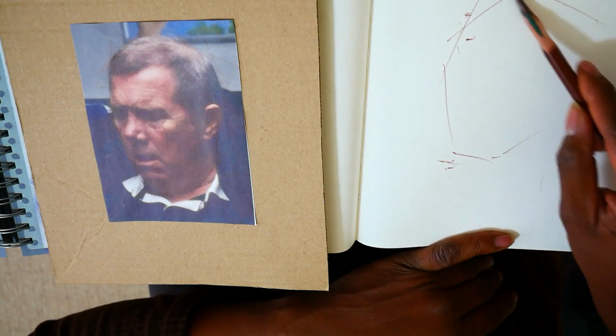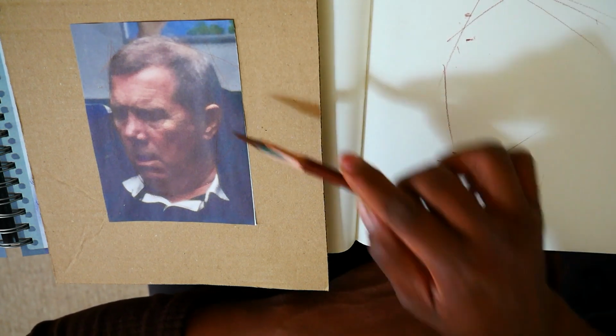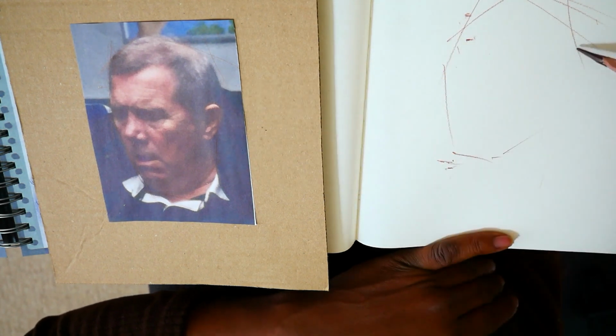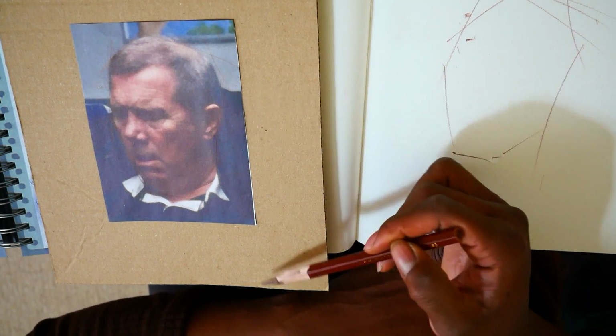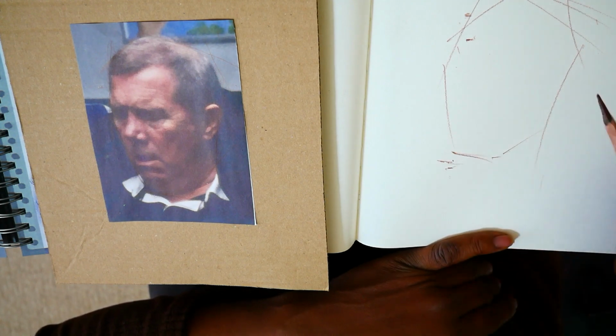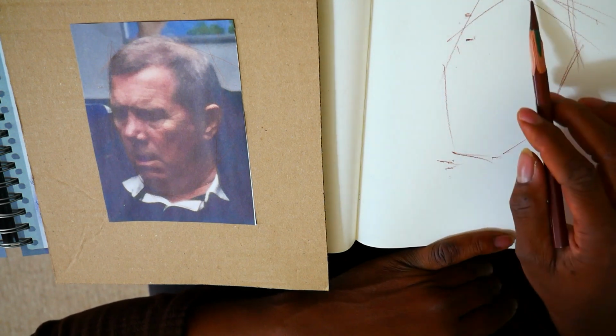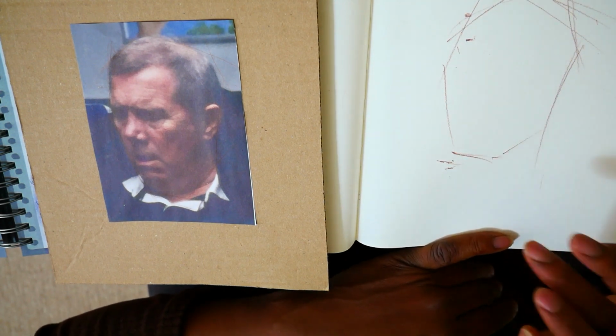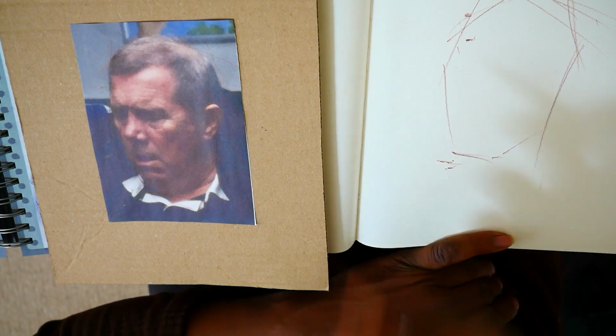That's the top one. And then there's one that goes this way. And then there's one that just goes straight on like that, bang. So in a way, this gives me the overall shape of this guy's head. Now, the next thing to do is to separate hair from head.